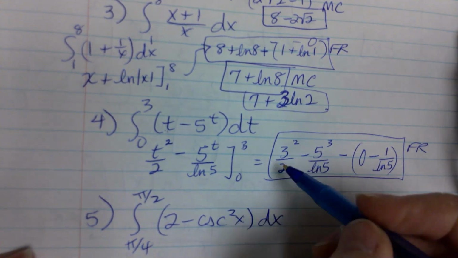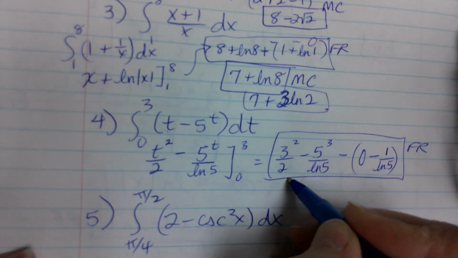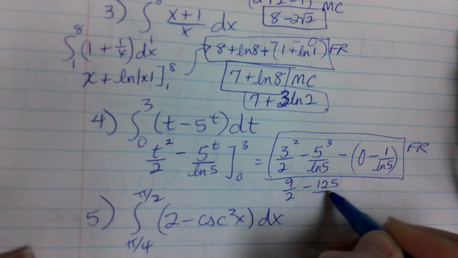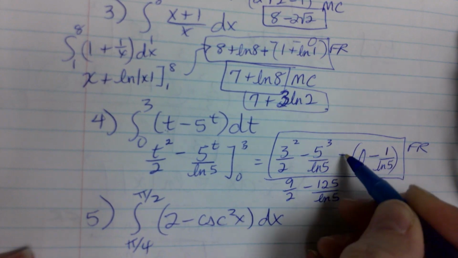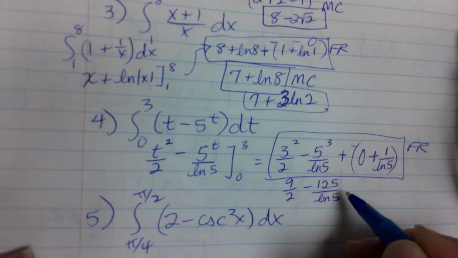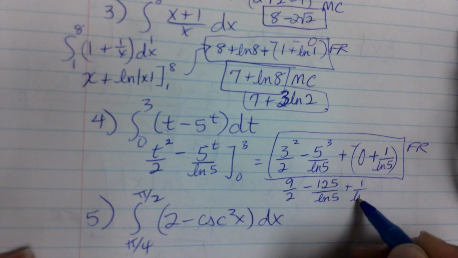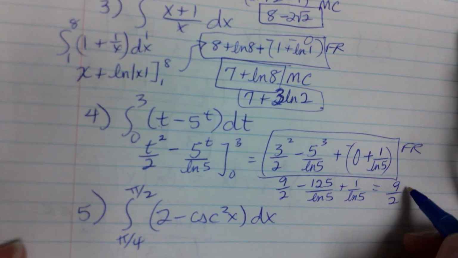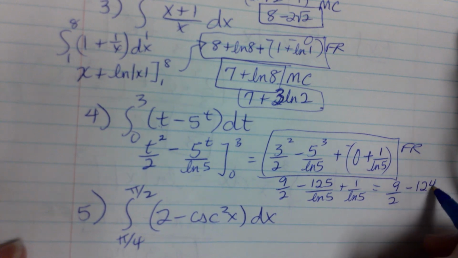So 3 squared over 2 is 9/2, minus 125 over natural log 5, plus 1 over natural log 5 would give us minus 124 over natural log 5.